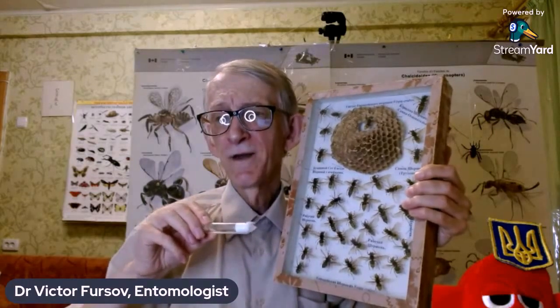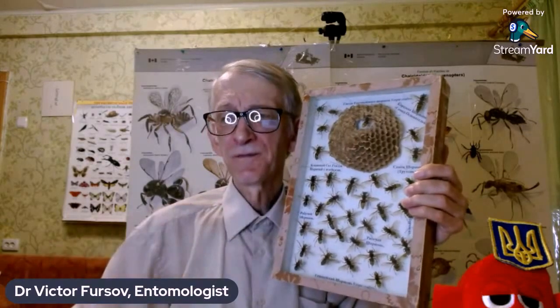You can find in the description of my channel my address in Kyiv, or I can give you my address on Nova Pochta in Ukraine, so you can send it quickly for 1 day inside this glass jar for identification. I can tell you, is this Vespa velutina small Asian hornet, or maybe another species at all. So don't be worried about the European hornet. The European hornet is a native species in Ukraine and in Europe, but the small Asian hornet is an invasive species, a dangerous invasive species.